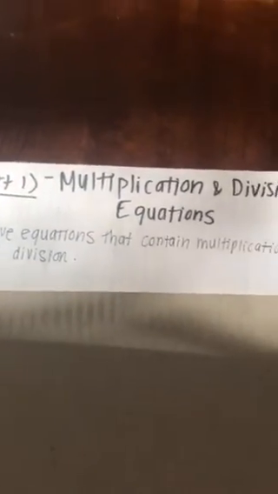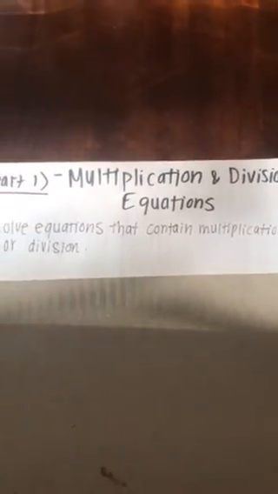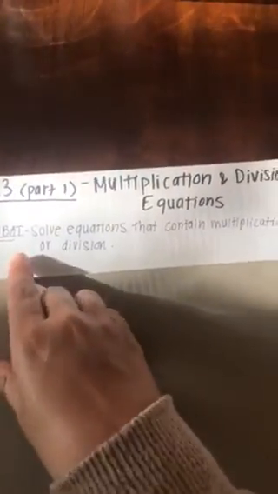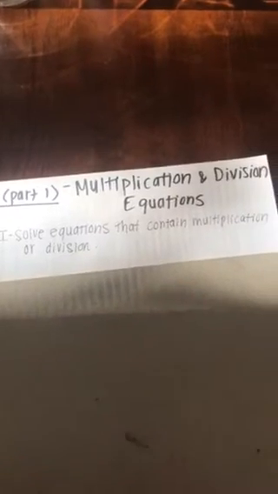Today's lesson is 11.3, multiplication and division equations. Your goal for the day is to be able to solve equations that contain multiplication or division. So it's very similar to what we've been doing, except instead of addition and subtraction, now it's multiplication and division.